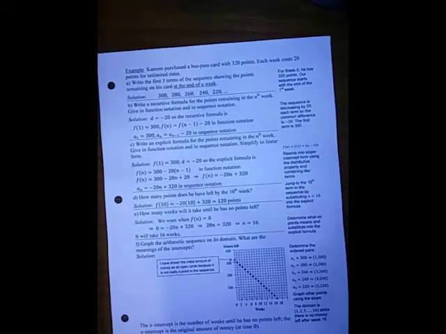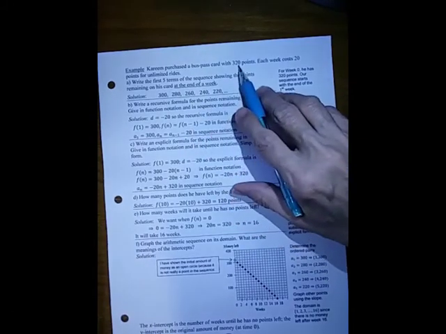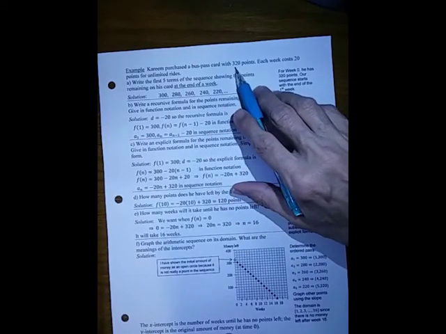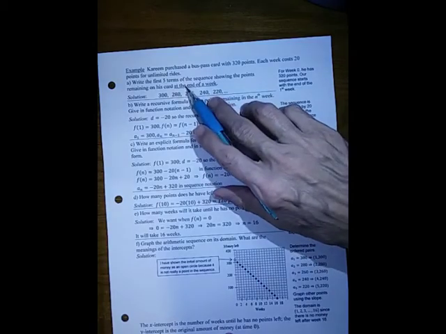We might also be given something in word examples. So it said, Cream purchased a bus pass card with 320 points. Each week costs 20 points for unlimited rides. Write the first 5 terms of the sequence showing the points remaining on his card at the end of a week. So we don't start with the 320 because this was the start, but we're recording what he has at the end of the week.